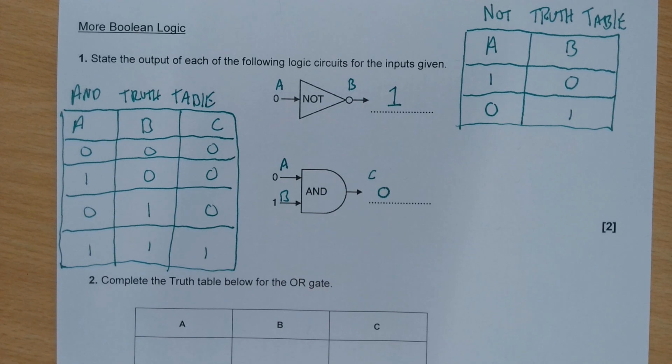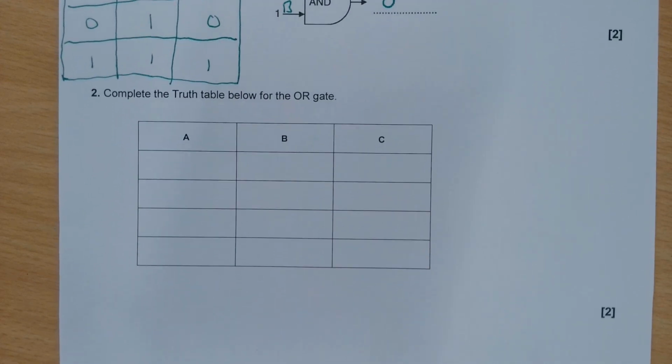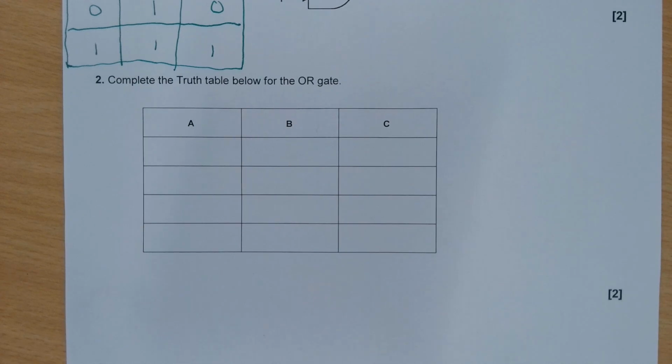Moving on to question 2 then. Complete the truth table below for the OR gate. Now, the OR gate is the one I hate the most because I can't draw the OR gate. I really struggle to draw it, but we will have a go anyway.